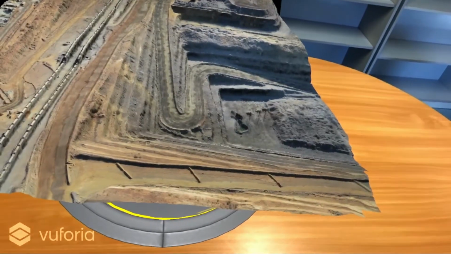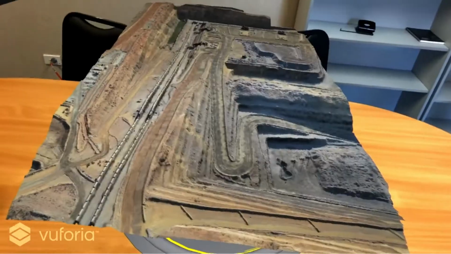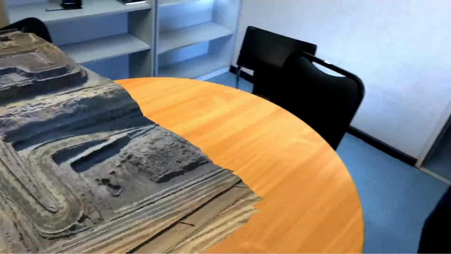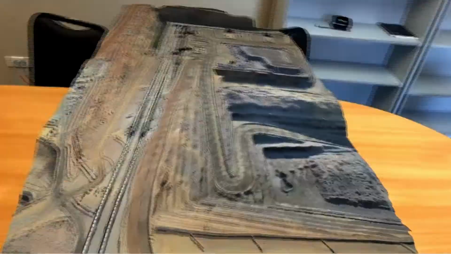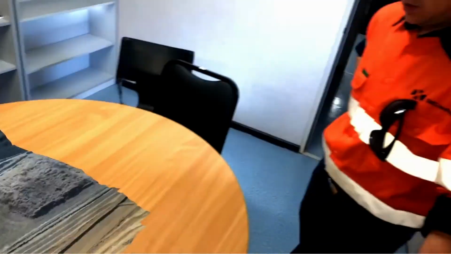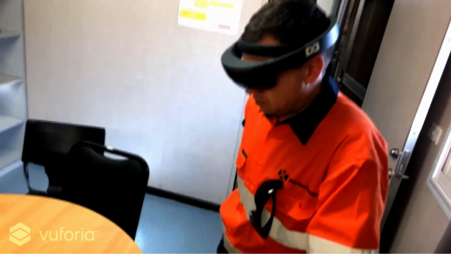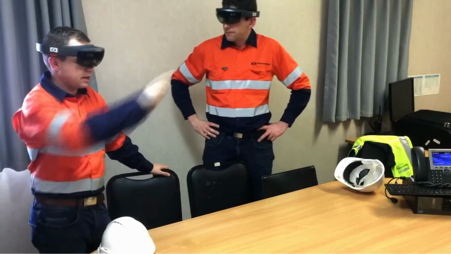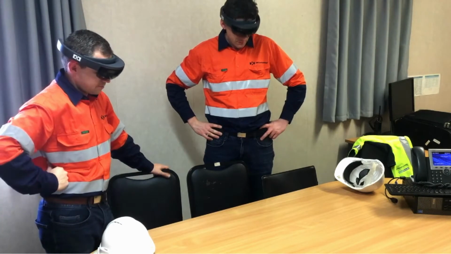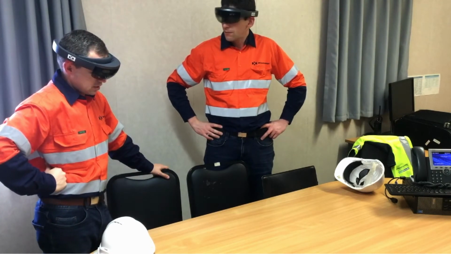We can do very, very large areas. What you saw here is an entire mine site, a Western Australian iron ore mine. The area was probably about 1 kilometre by 1.5 kilometres. Then we're visualising that, in this case on a Microsoft HoloLens, so using the HoloLens to create that visualisation.